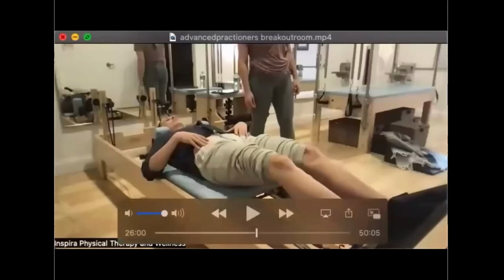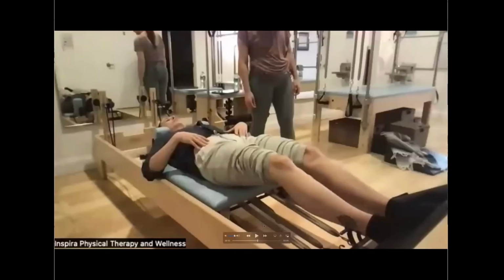Okay, so here we are. This is a clip from our Pilates for Hypermobility workshop, which happens every May at Inspira. In this video, we're doing footwork on the reformer. I have her using two reds and a blue. For anyone watching this who's a physical therapist, Pilates practitioner, or a person who uses Pilates, this is a Balanced Body reformer, a studio reformer.